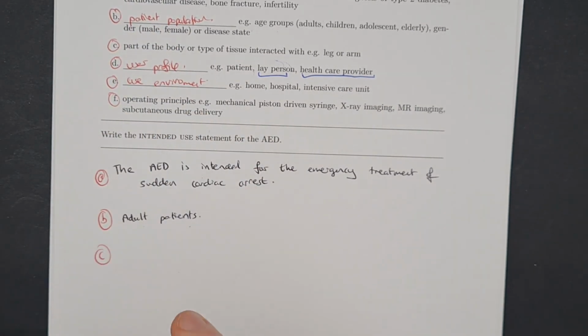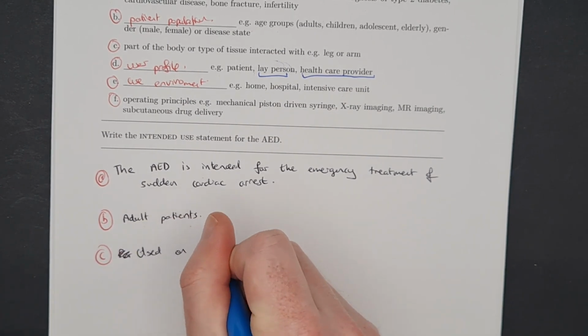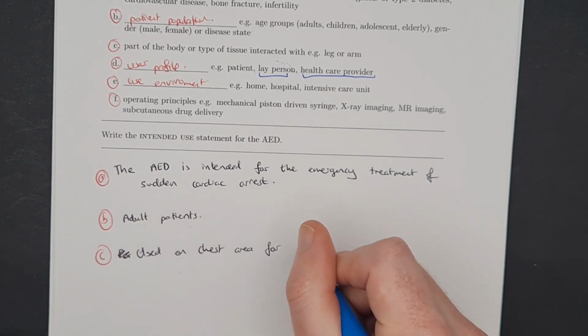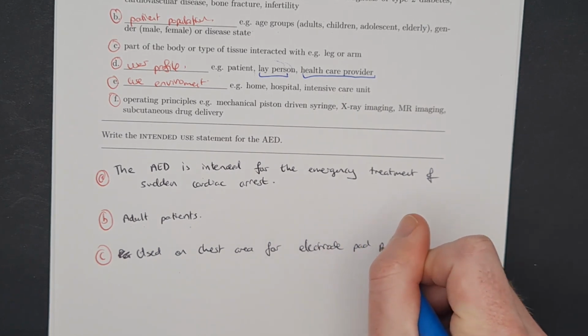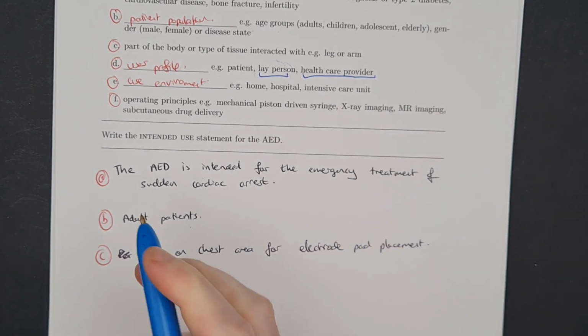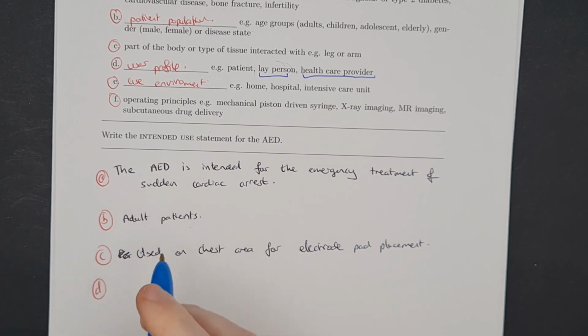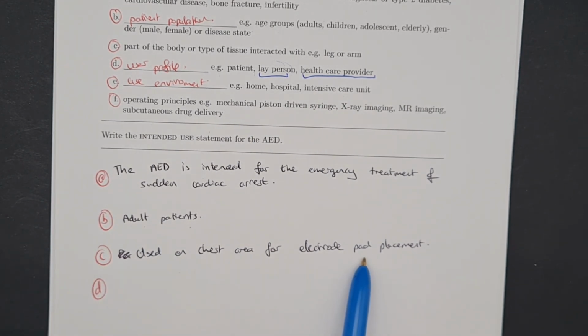C is part of the body, so chest area for electrode pad placements. Now, the main reason to put that down is it just highlights the risks associated with the device in terms of, we need to now make sure that the pads that we use are biocompatible. They're not made from toxic materials, they don't cause allergic reactions, and of course that they make good electrical contact is going to be a big one here. What else do we have here?